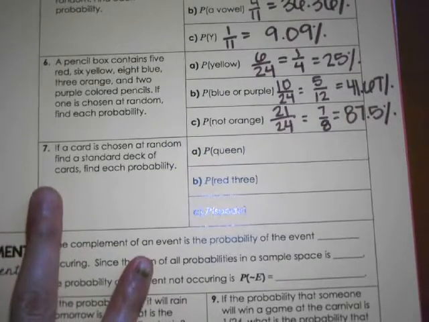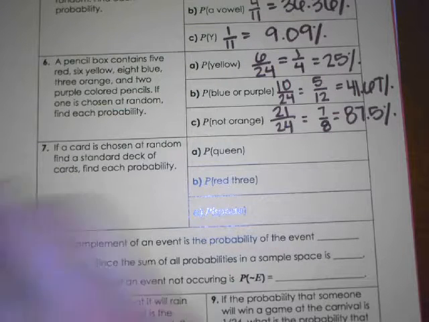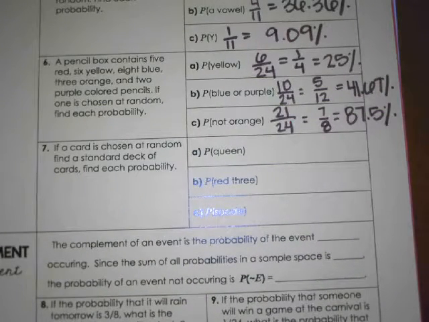Okay, number 7 is a little tricky because it says a card is chosen at random from a standard deck of cards, which means you have to know what is in a deck of cards to be able to answer this question, right, guys? If you are a card person, you probably know. But if you're not a card person, you probably have no clue without actually looking at a deck of cards, right? So on this question, you should be going to a deck of cards to literally figure out how much it is. Is that understood?